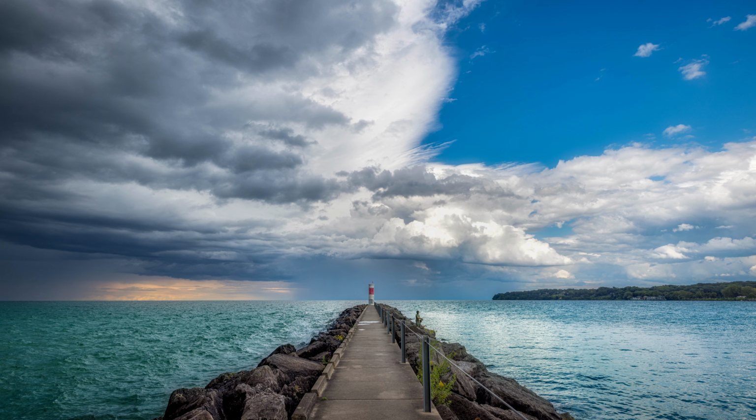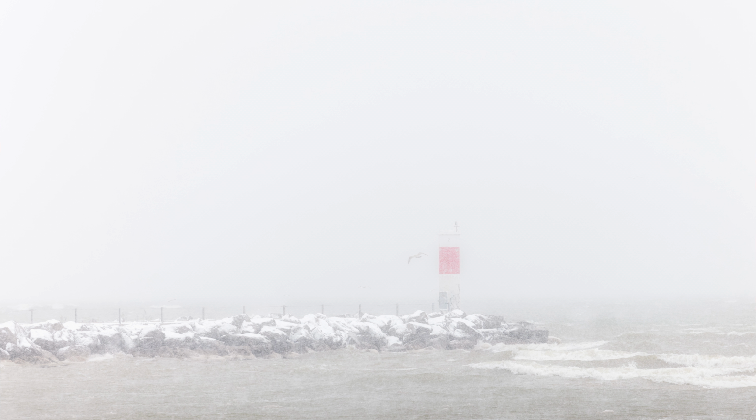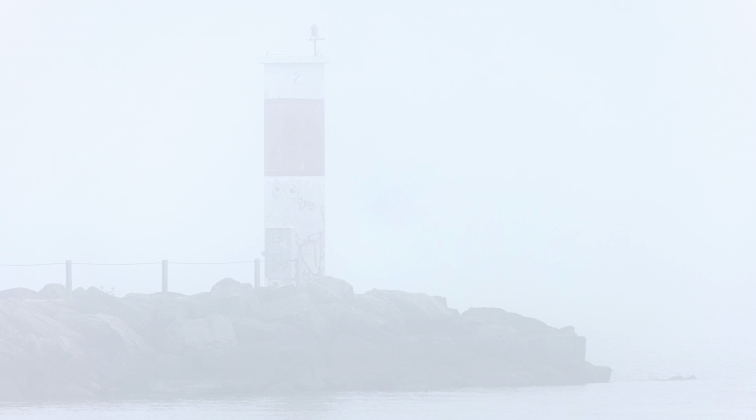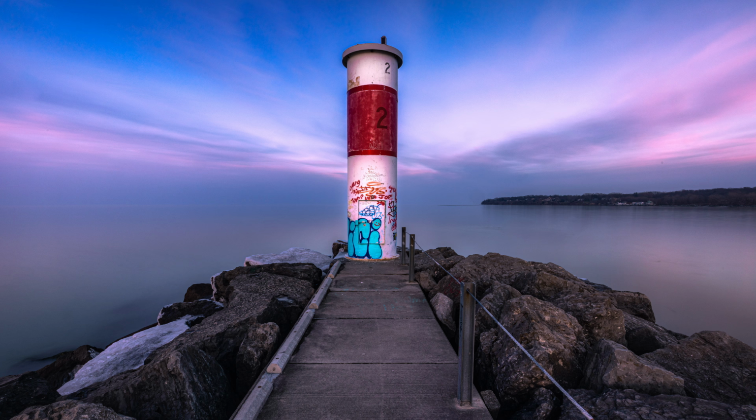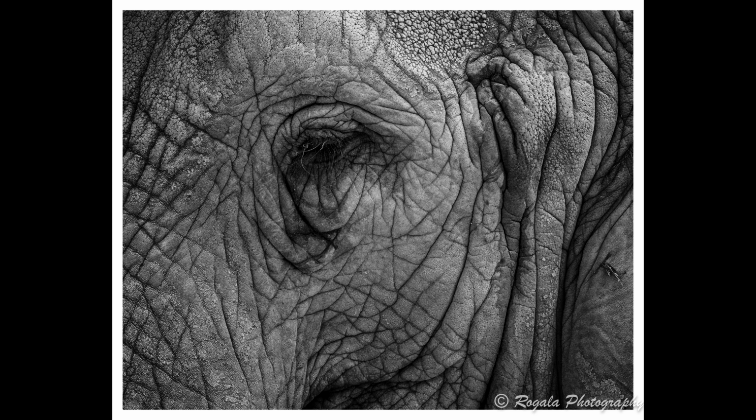Number 3, trying different focal lengths. Lastly, experimenting with different focal lengths can significantly change the perspective of your photo. A wide angle lens can exaggerate the distance between objects, creating a sense of depth and scale, while a telephoto lens can compress the scene, bringing distant elements closer together and focusing the viewer's attention on specific details.